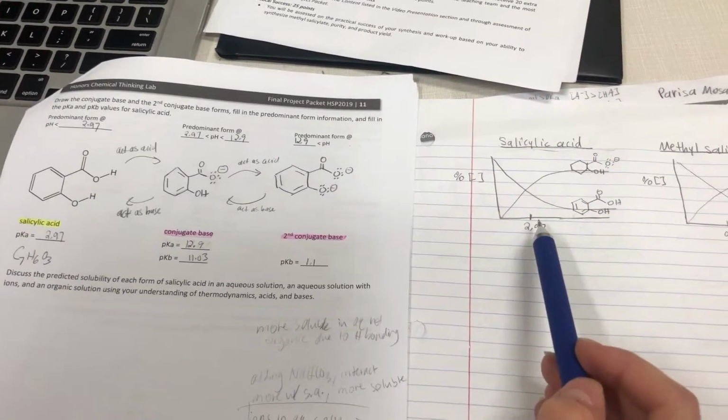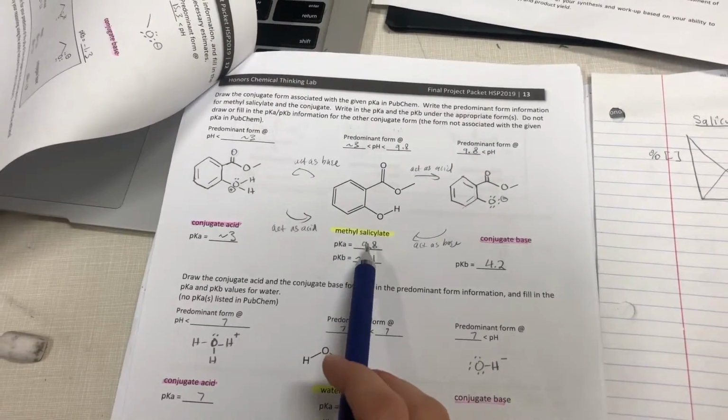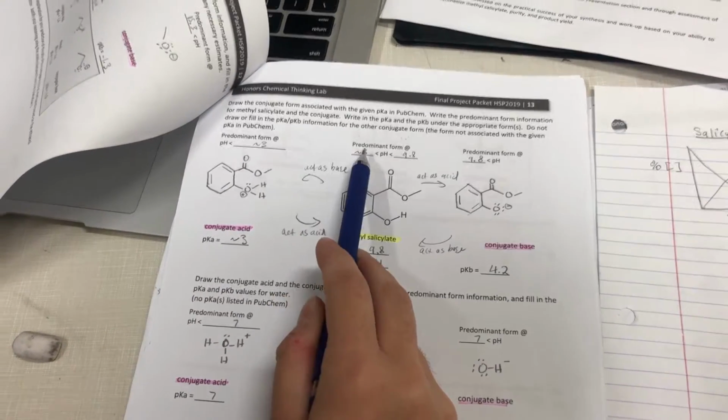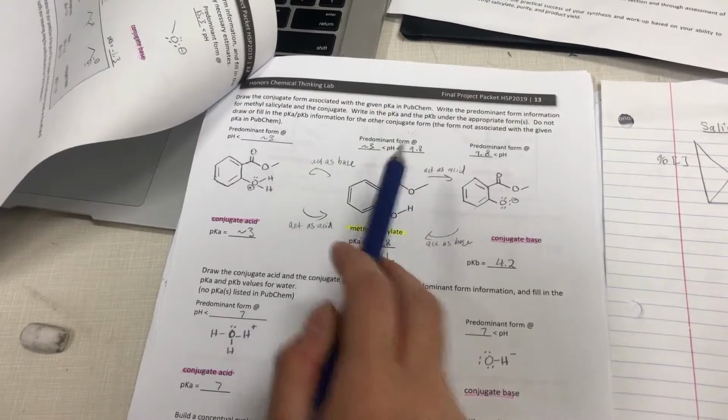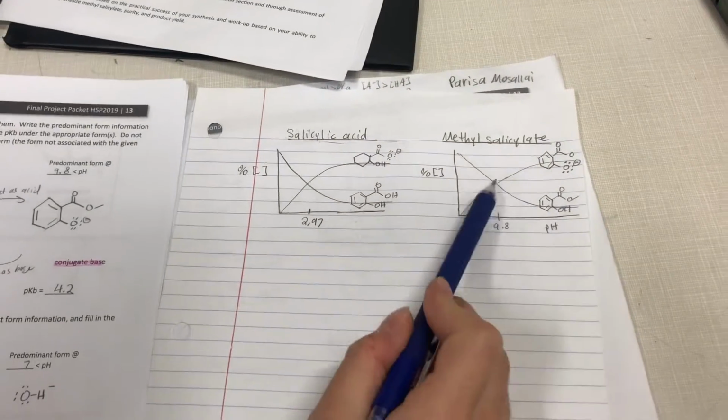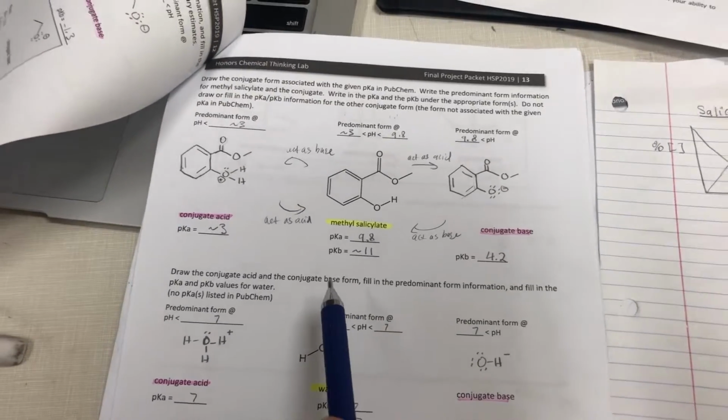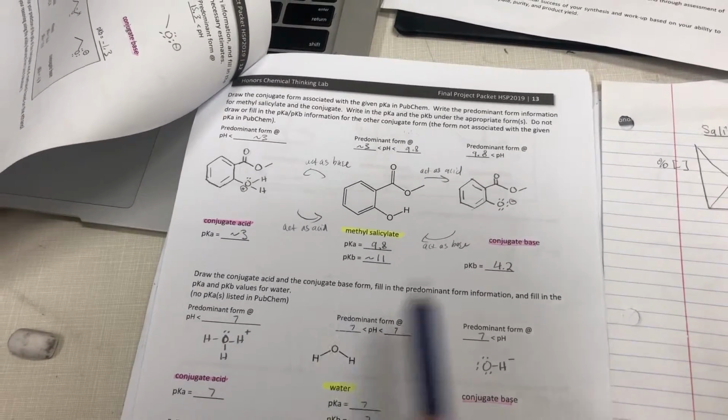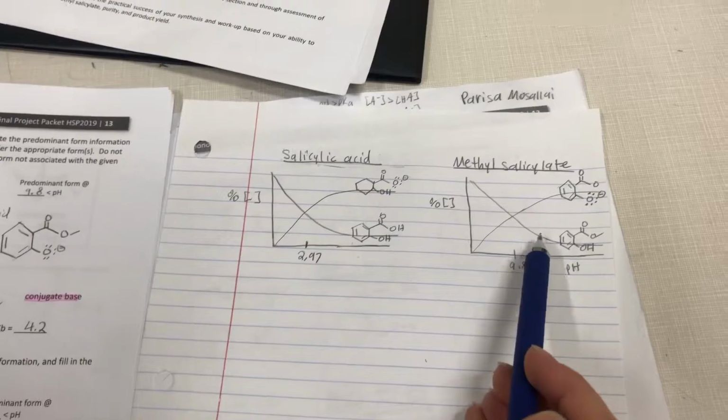And at the same time, we wanted to keep the pH below 9.8 because methyl salicylate is predominant in its neutral form between a pH of 3 to about 9.8. So you can see here the graph, this is where the change is occurring. And so we chose 8, for example, and not 5 because we wanted to ensure that we had an abundance of neutral methyl salicylate so we could extract it.